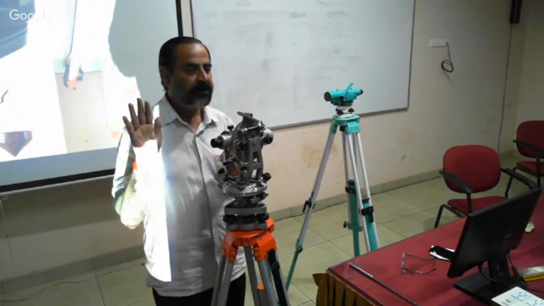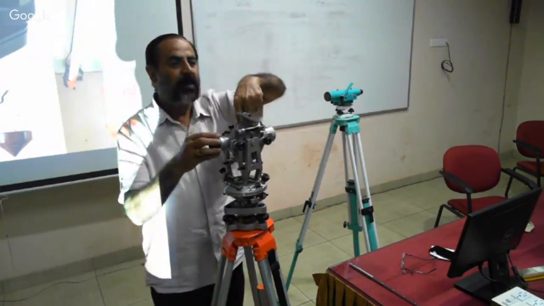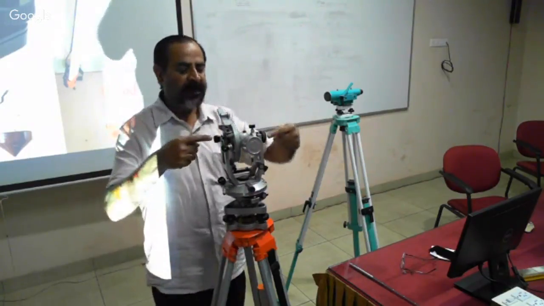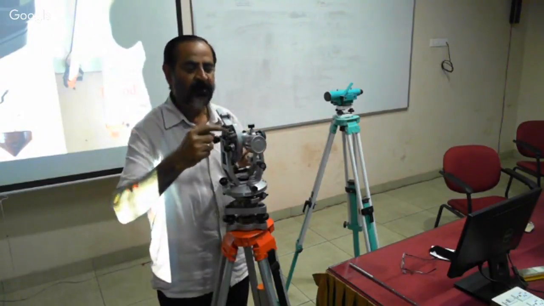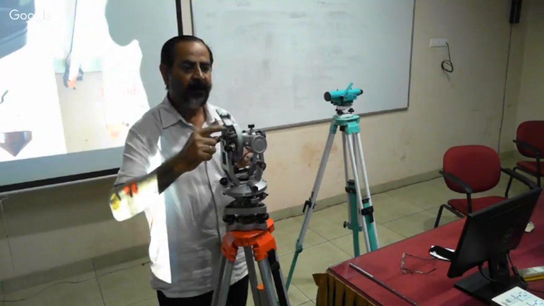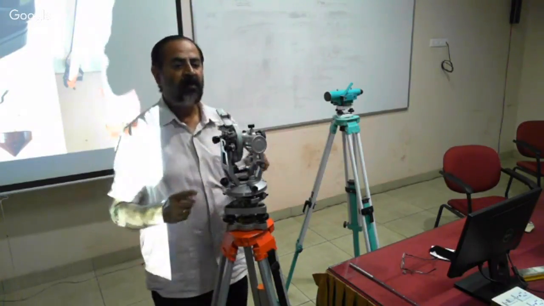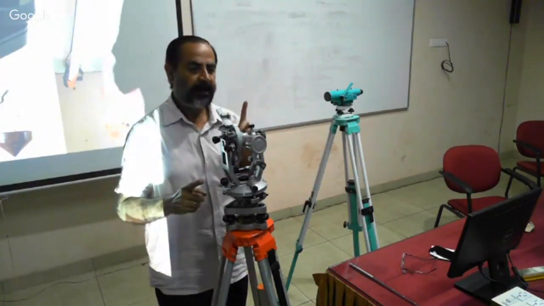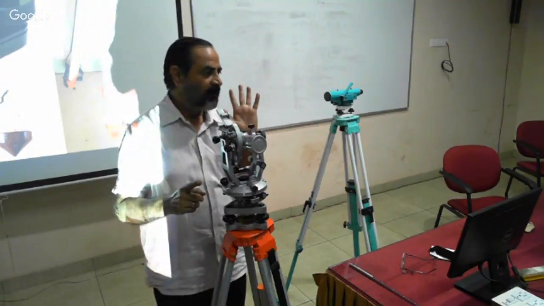Okay? Got it? Vertical axis, horizontal axis, then the bubble tube axis, then the plate levels. Now these are the fundamental axes of the theodolite, isn't it?